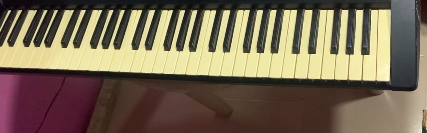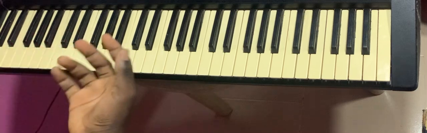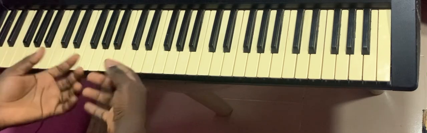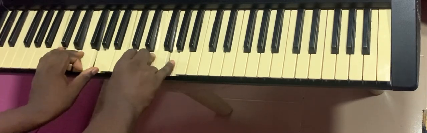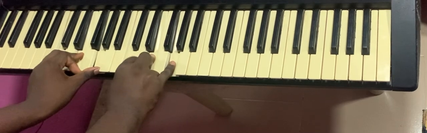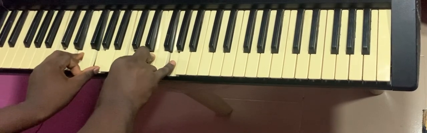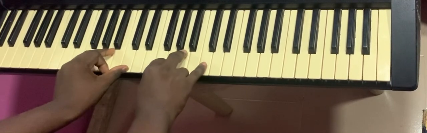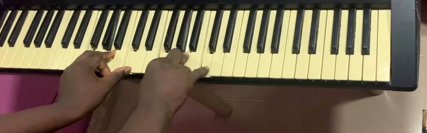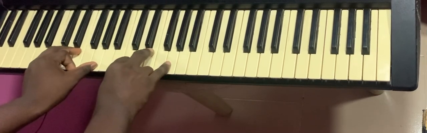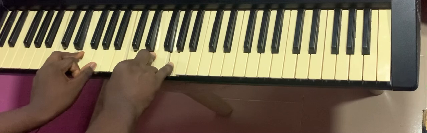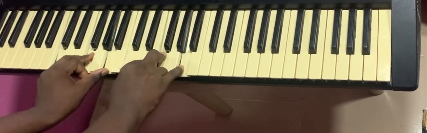So basically that is how inversions work: the root position chord, the first inversion and the second inversion. It makes playing easier. Just as I illustrated earlier, I want to go to the 4. I don't have to come here. I can just be here and use my second inversion.